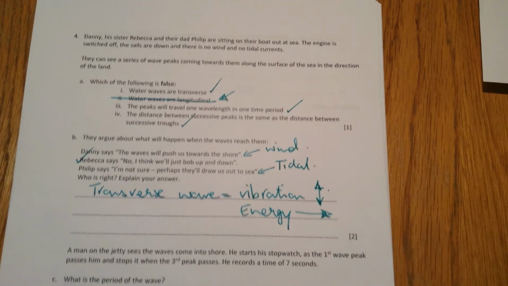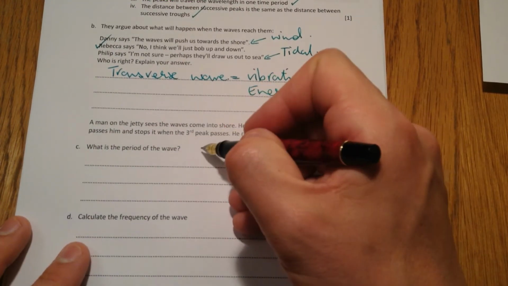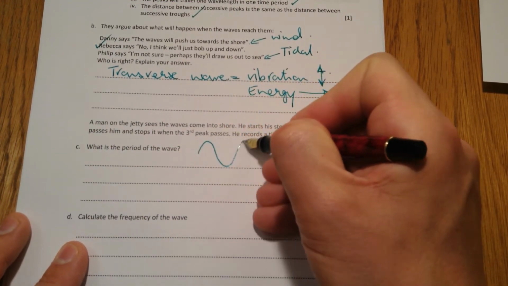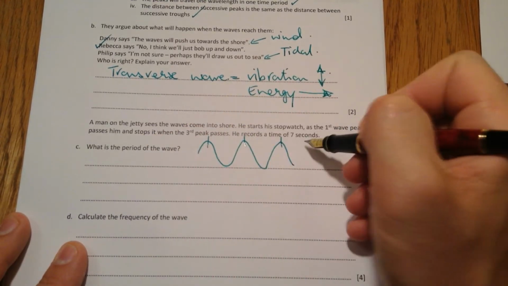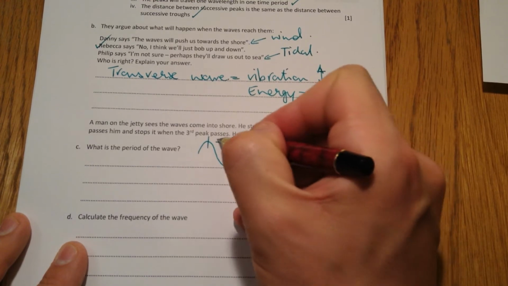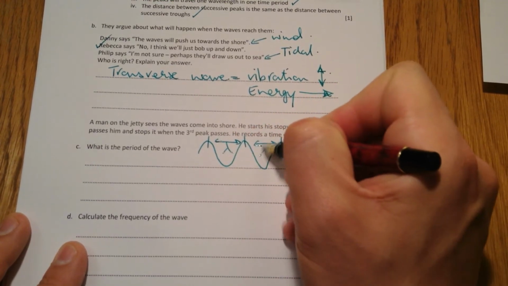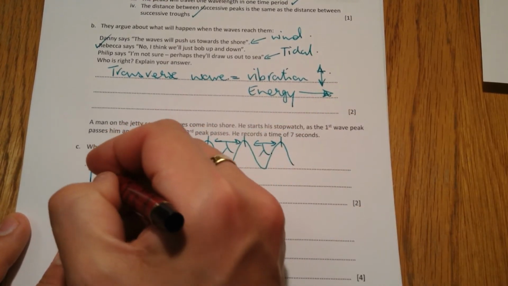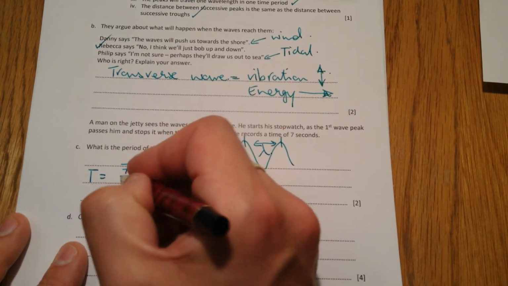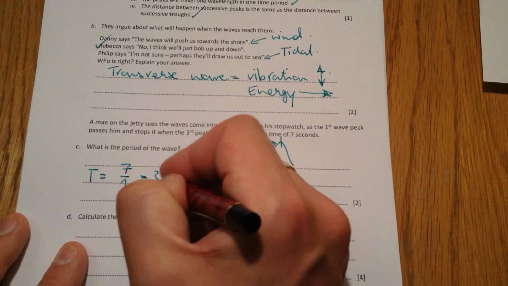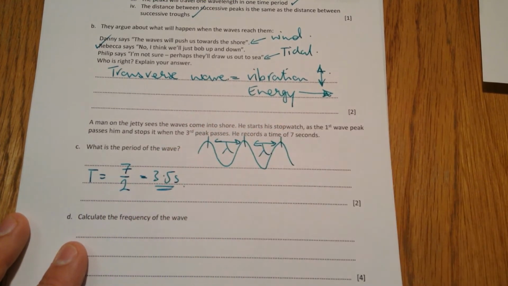Good, okay, now let's think about what's happening here. You've got 1, 2, 3 peaks. 1, 2, 3 peaks pass him in 7 seconds. So that means we have 2 wavelengths. Time period, of course, is the time it takes for one wave to occur. So if we have 7 seconds divided by the 2 wavelengths, that gives us 3.5 seconds is the time period.